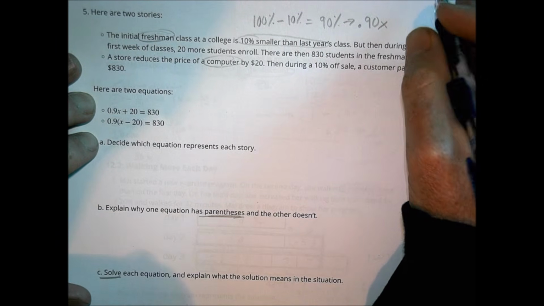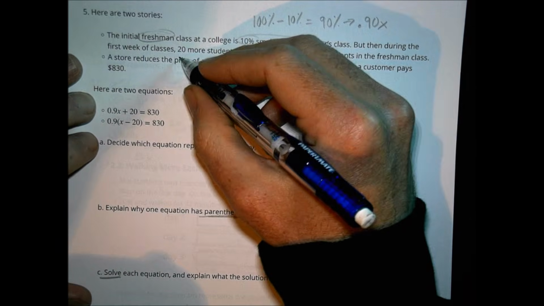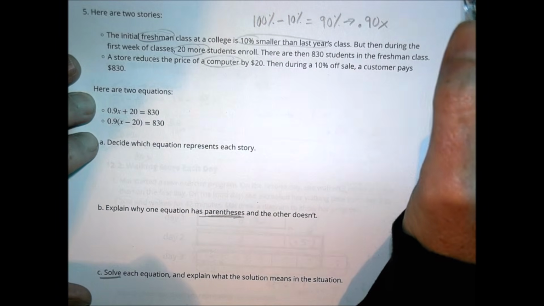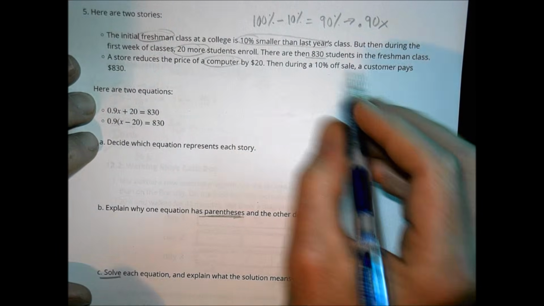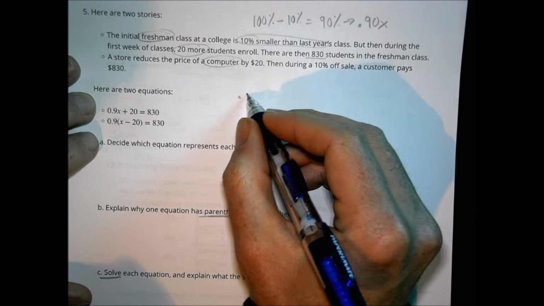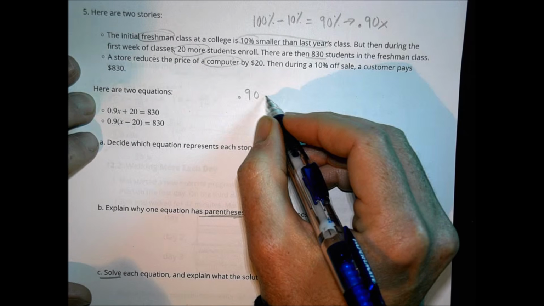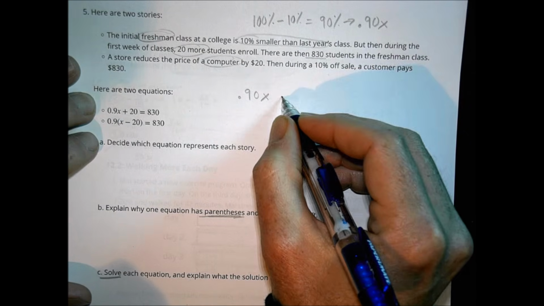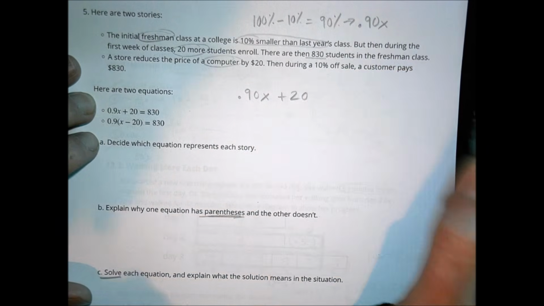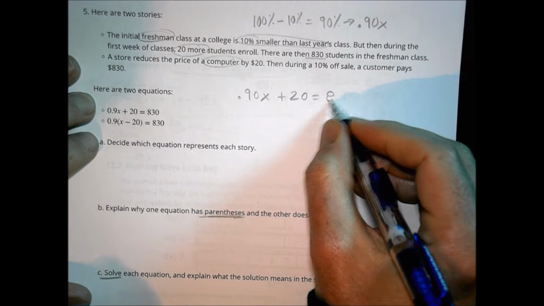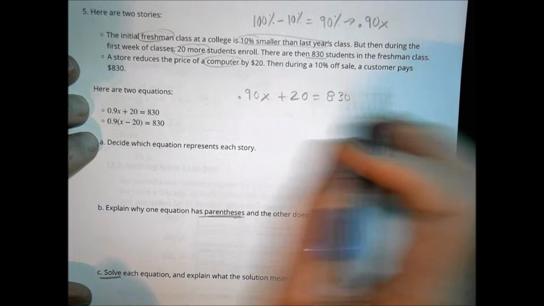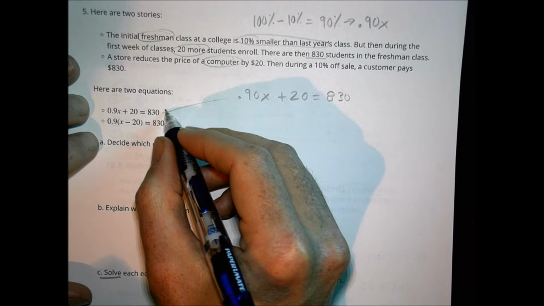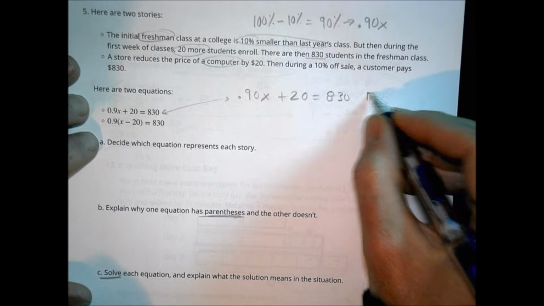But then during the first week of classes, 20 more students enroll. Okay, and there are 830 kids. So what we know about the freshman class is that you have 0.90 of last year's class plus an extra 20 kids for a total of 830. That's going to be what we have for our freshman class, which matches this equation right there. That's going to be for our freshmen.